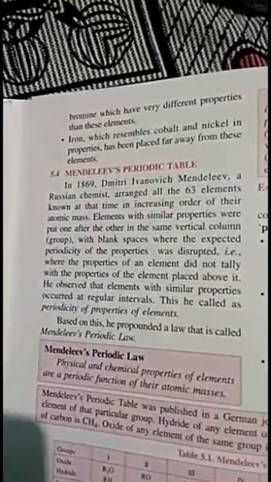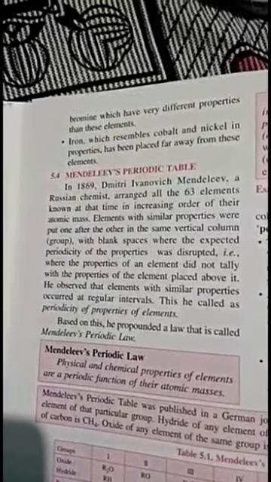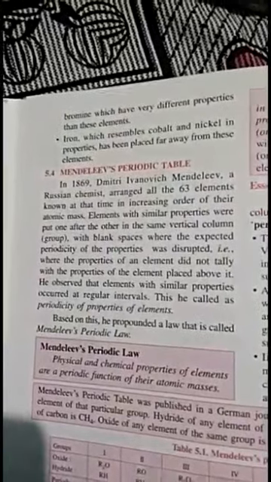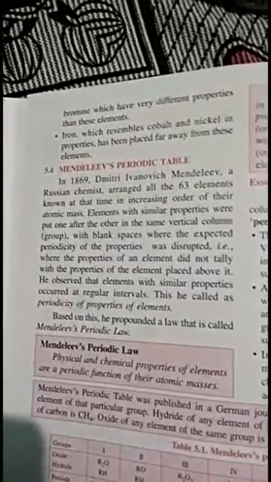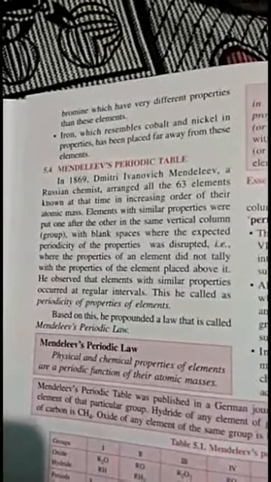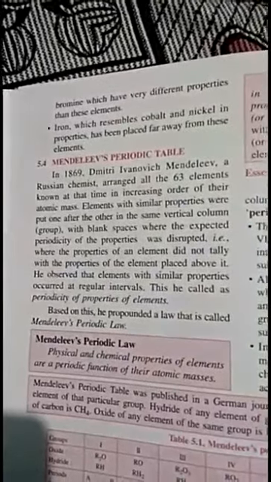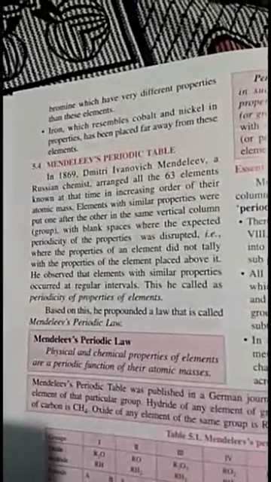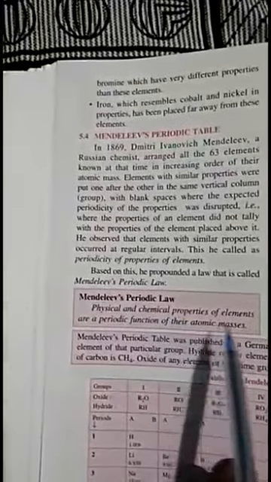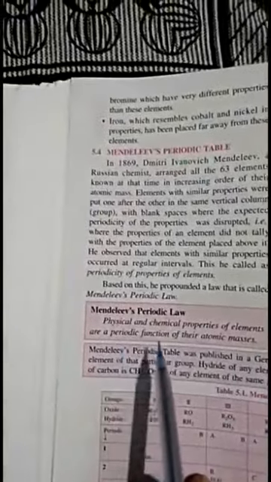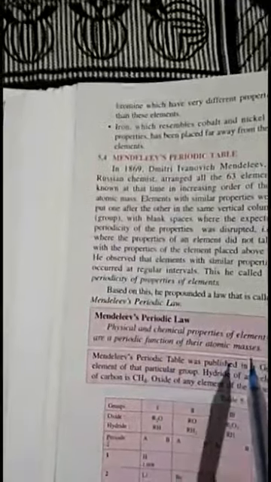He left some blank spaces and expected that after some time a new element will be discovered whose properties will be very much similar. This was called as periodicity of elements. Mendeleev's periodic law is given as: physical and chemical properties of elements are the periodic function of their atomic masses.